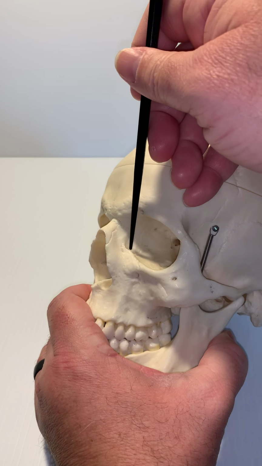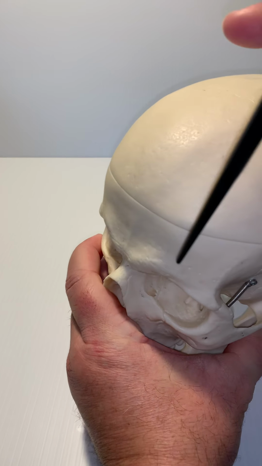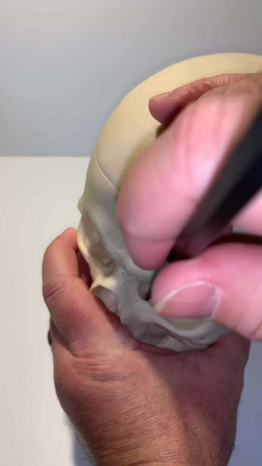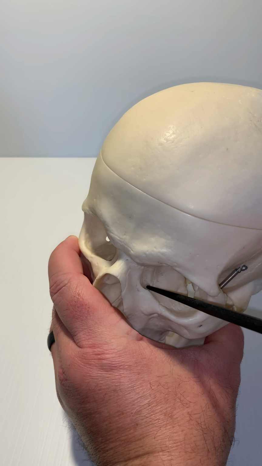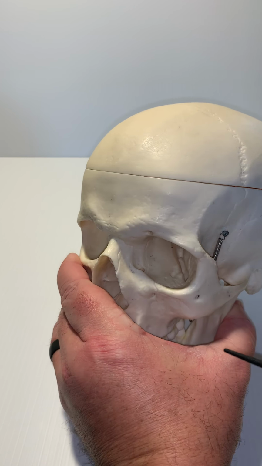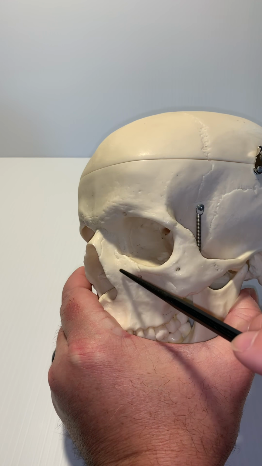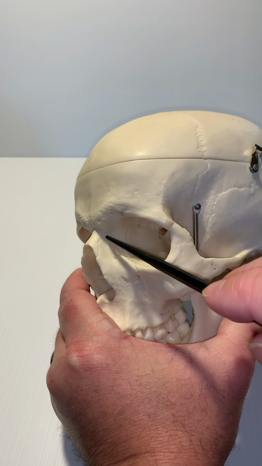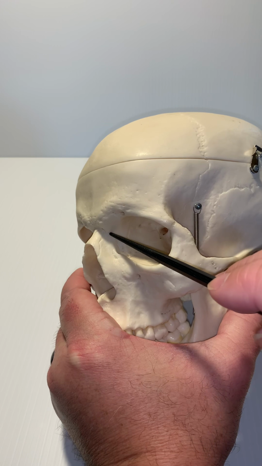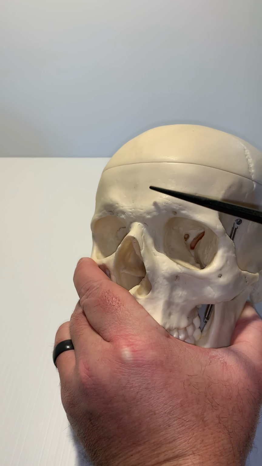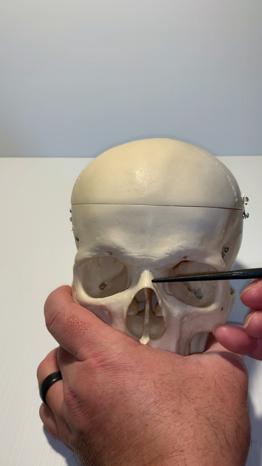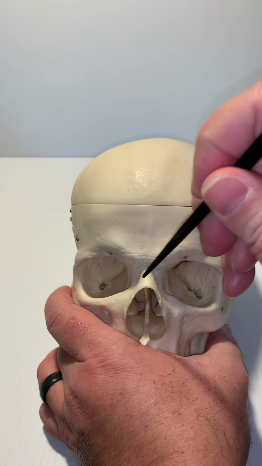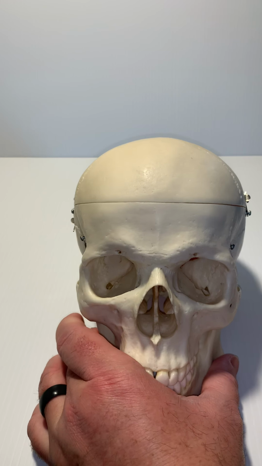And in our lacrimal bone, right here, we have the lacrimal fossa. You can see this opening right there in the lacrimal bone. You can see the maxilla comes up all the way here, and it actually articulates with the frontal bone. Now we have a pair of nasal bones. These would be our two nasal bones right here at the top bridge of the nose.